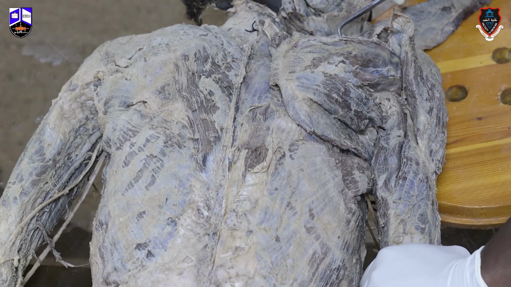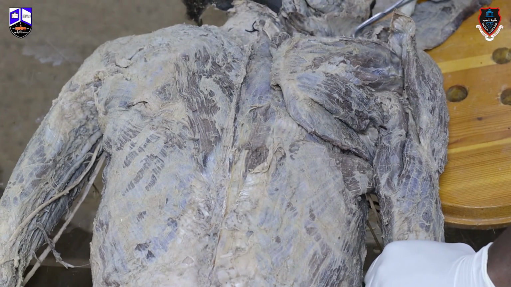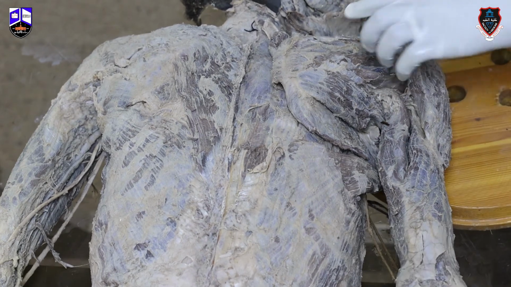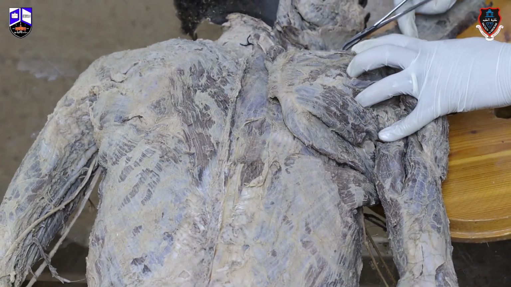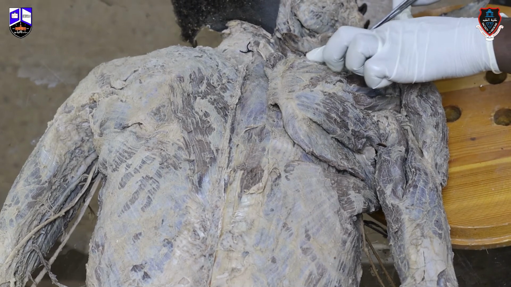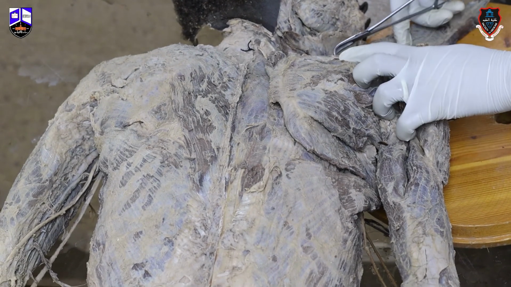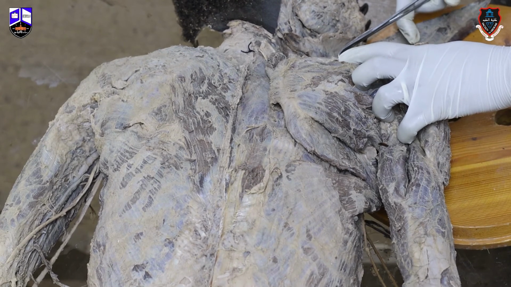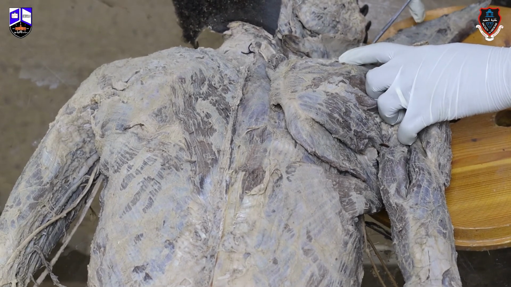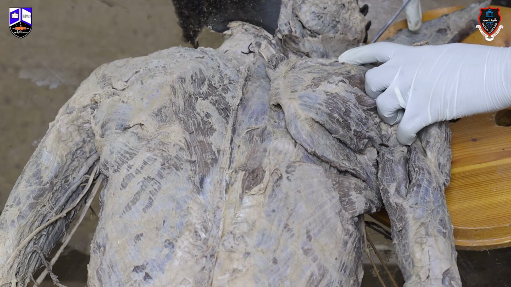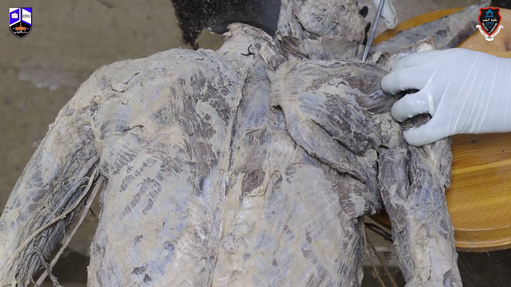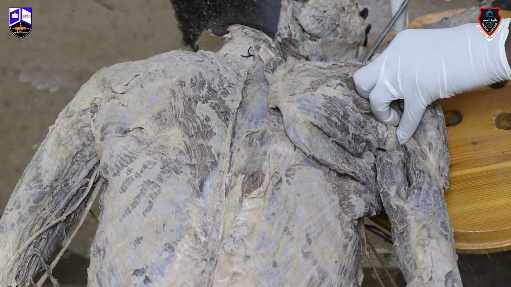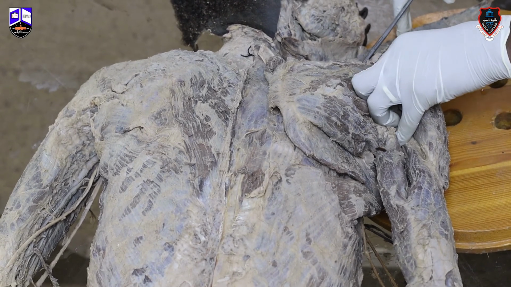Here we have the supraspinatus muscle originating from the supraspinous fossa. Here is the spine of the scapula, and above the spine is the supraspinous fossa, and from this fossa we have the supraspinatus muscle that goes laterally to be inserted into the greater tuberosity of the humerus.